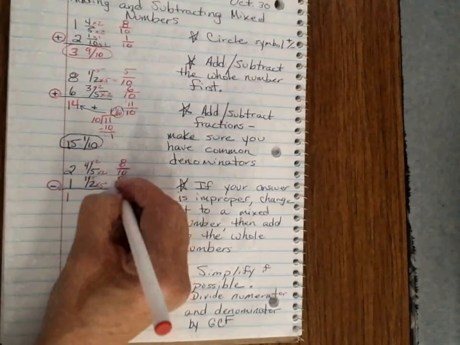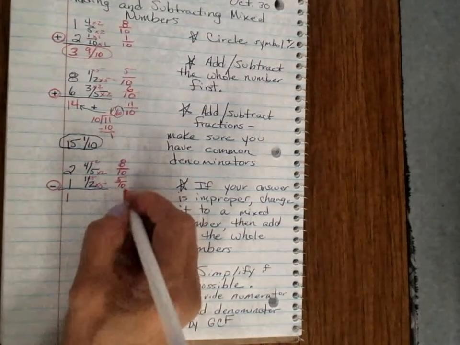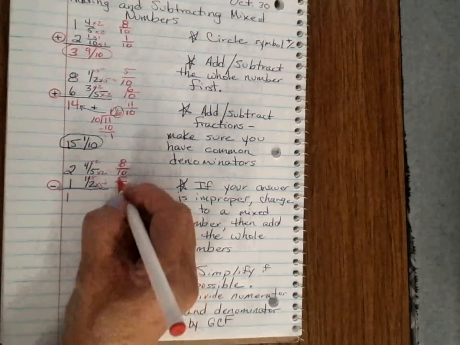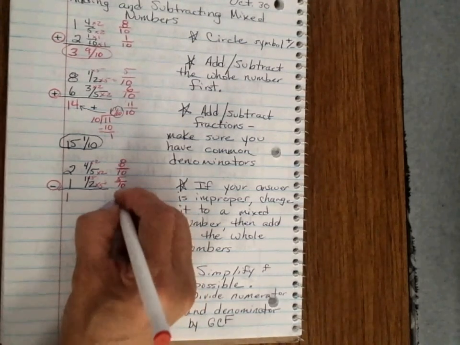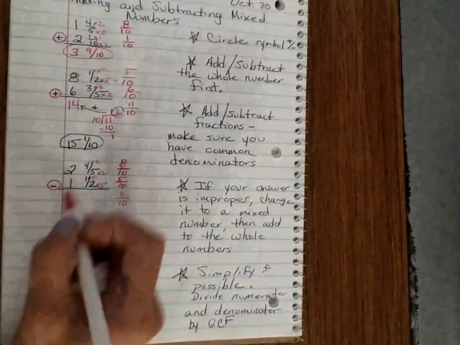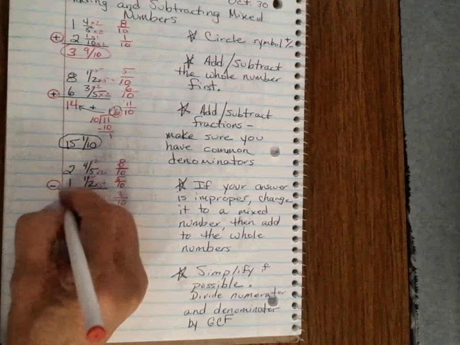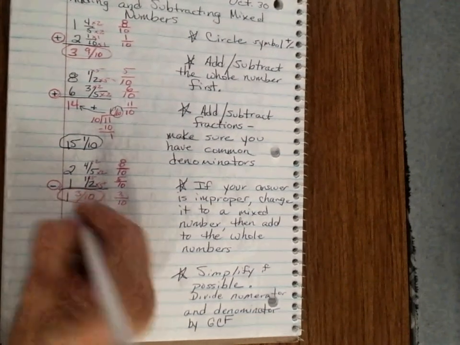Now can I subtract? I can, because now I have common denominators. So 8 minus 5 is 3/10. So my answer is 1 3/10.